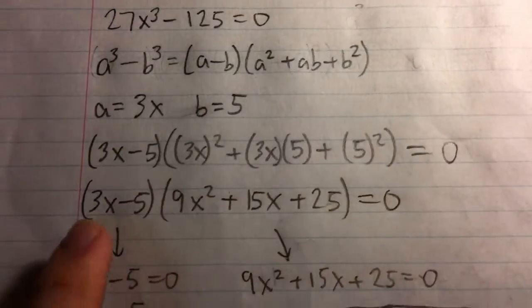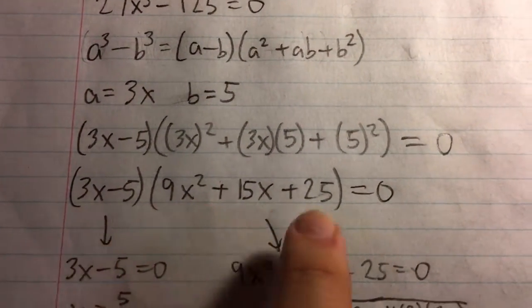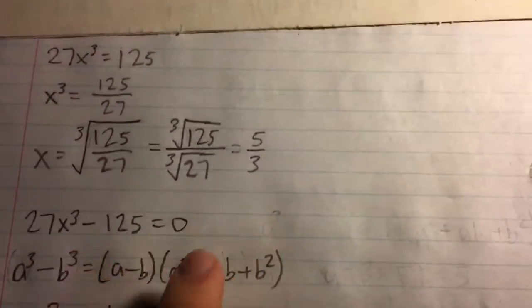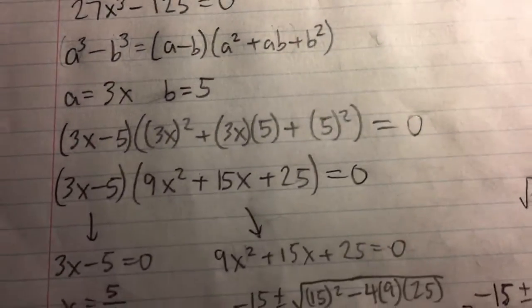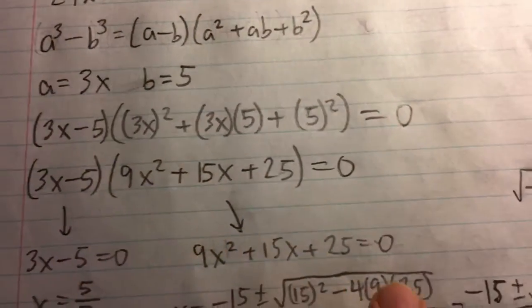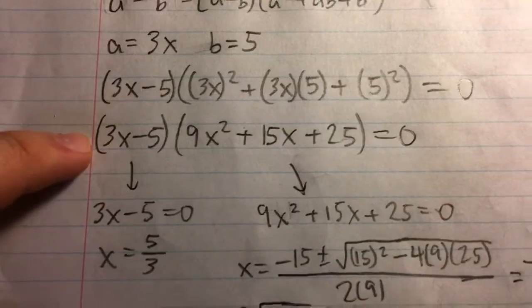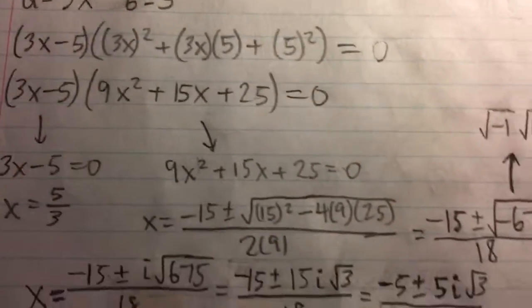And so we plug those into our formula. This is the factored polynomial we get, and that's equal to 0, right, back in our original equation. And so we can solve both of these, and set them both equal to 0, and then solve for x. So the first one is the real part, and the second one is the complex part.